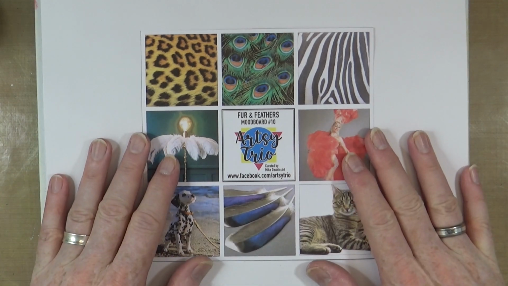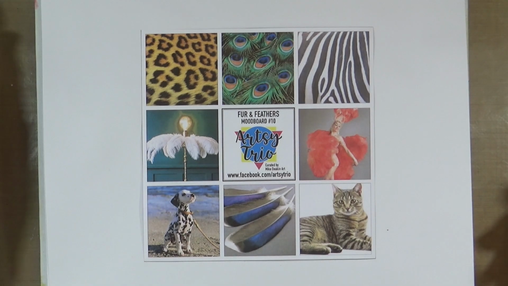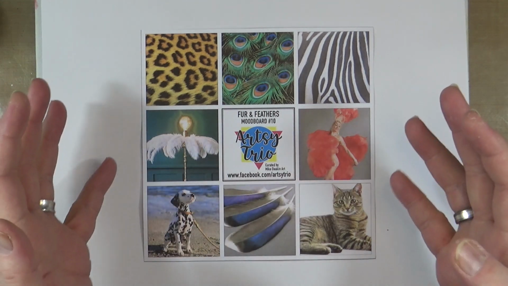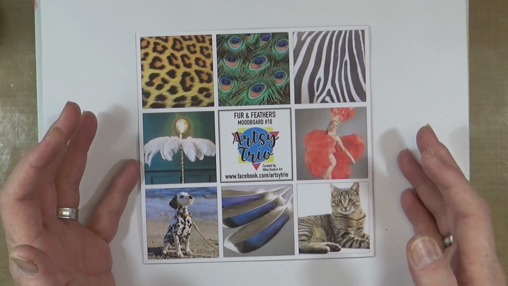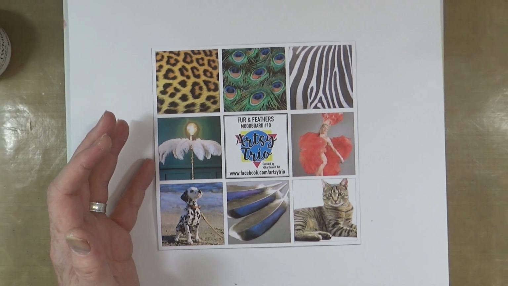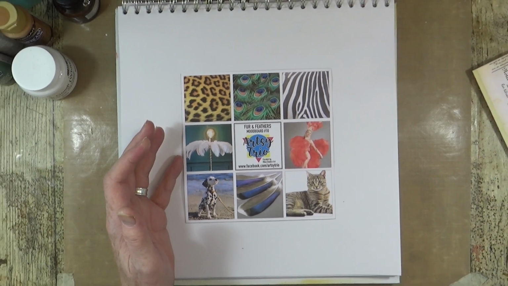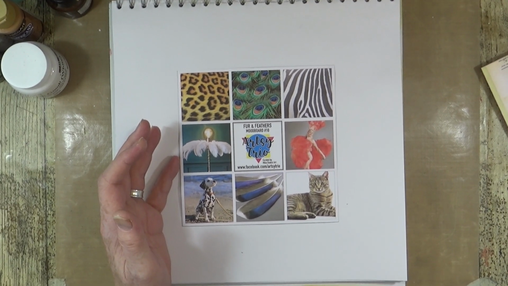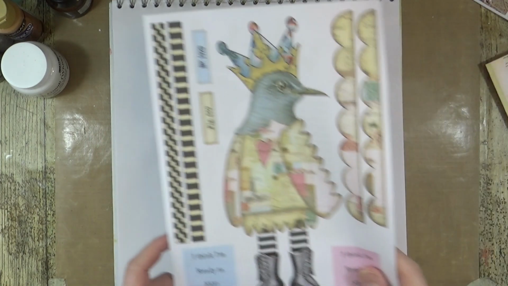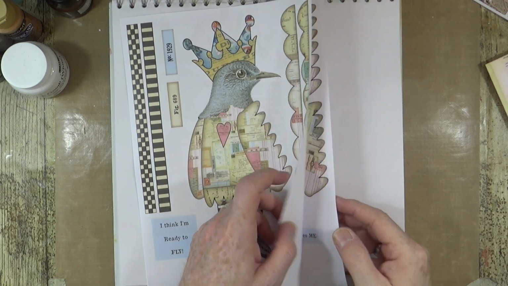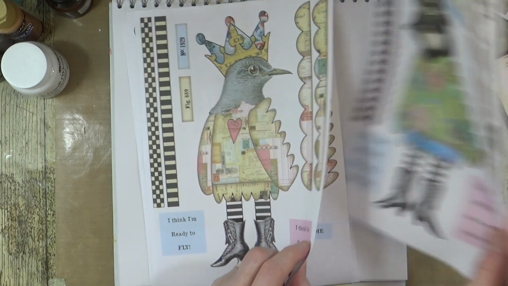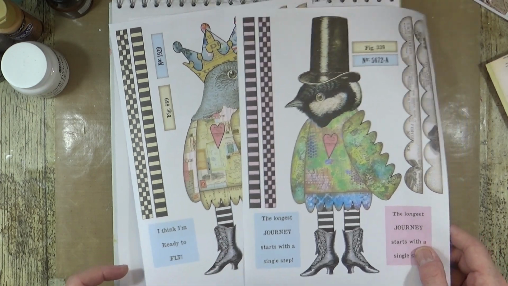So fur and feathers. I put this together because it's a bit different and it gives you a lot of scope really to do anything you like. But for this, I've developed a new digi-download set. So let me just quickly zoom out again and then I'll show you what I created specifically for doing this project. I did this one quite a while ago, at least a week or two ago, and it's a set of two what I can only describe as Zetty birds.